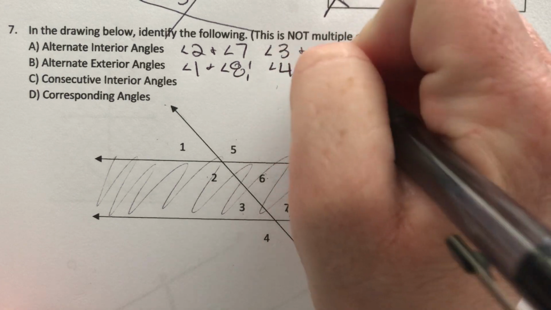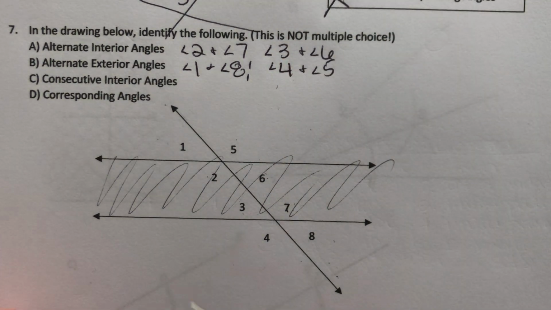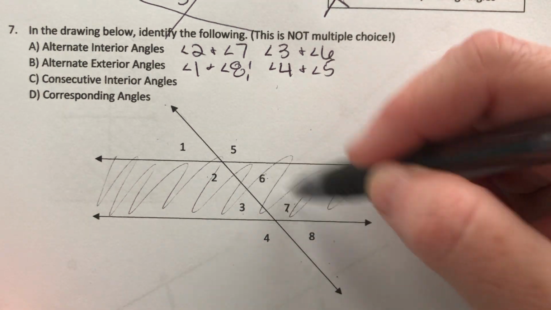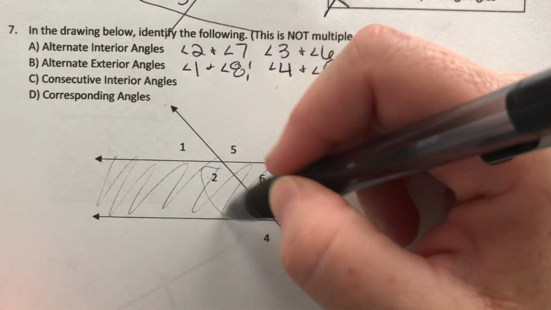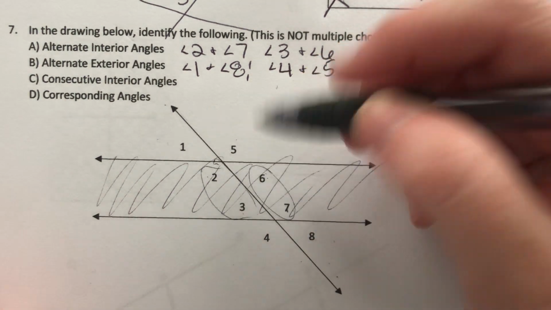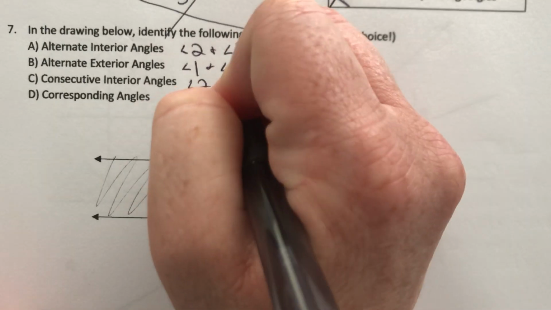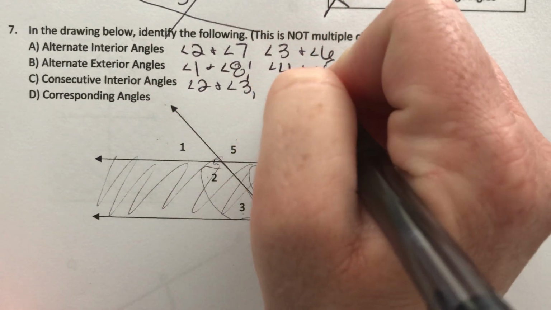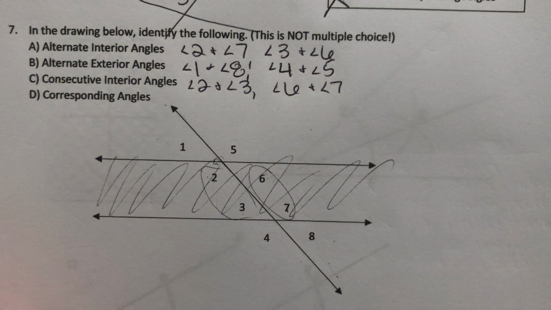Angle 4 and 5. Part C, consecutive interior angles. Remember, they're right next to each other. They can reach out and high five each other. So 2 and 3 and 6 and 7. Angles 2 and 3, angles 6 and 7 are interior in the tunnel, and they're next to each other, same side, consecutive. D, corresponding angles.